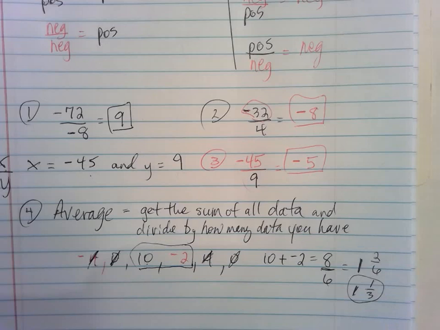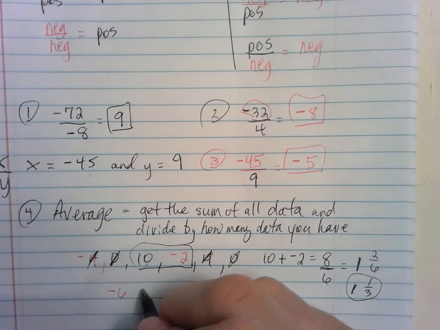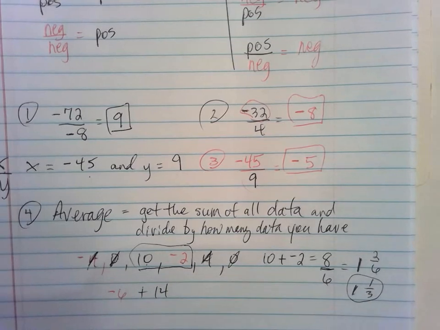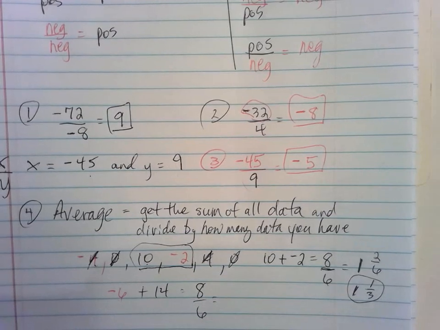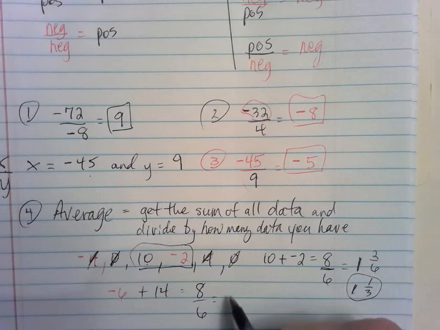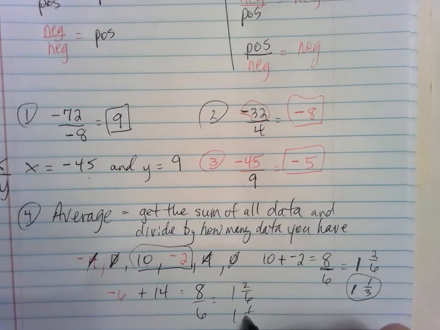Alright. So, average again means you add up all the numbers. Okay. If I did add them all up and not cancel, I'd have negative 6 and positive 14. That's my positive number. Again, if I did it that way, they've got different signs. And when you got different signs, you subtract them. So 14 minus 6 would have just given me 8. And you still do 8 divided by 6, which would give you 1 and 2/6, which reduces to 1 and 1/3.